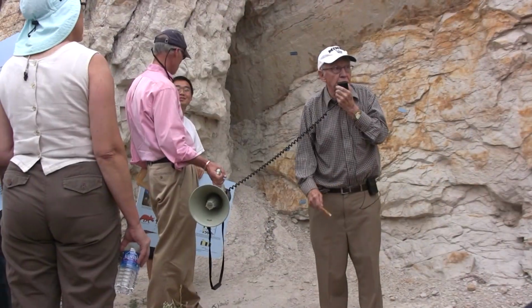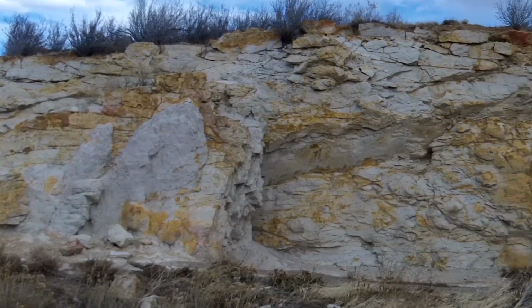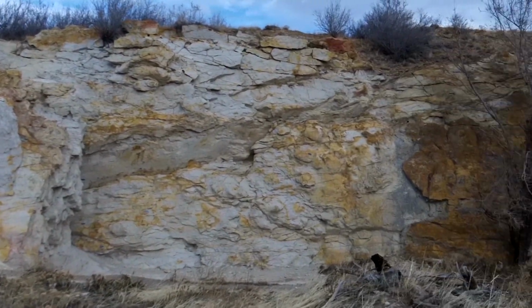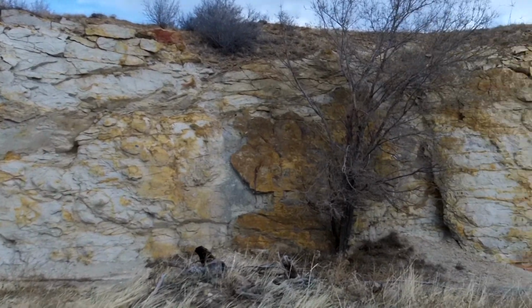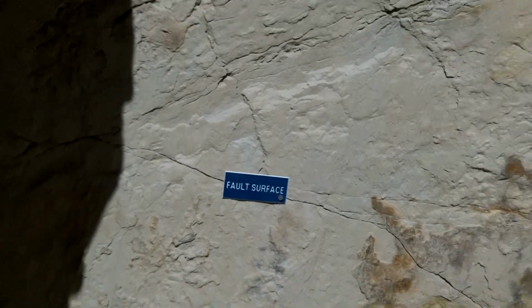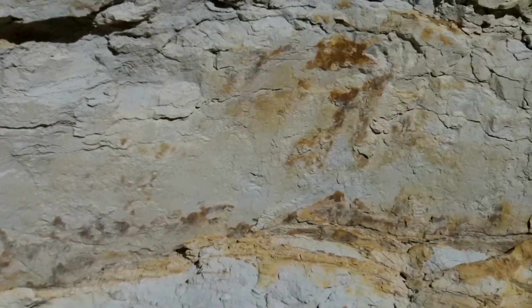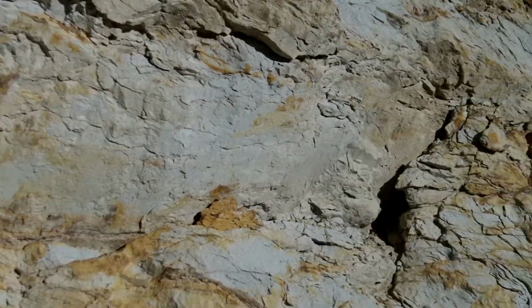There's something else you observe here, and that's some very small faults. Now, a fault is a break in the rock along which movement has occurred, usually planar structures. And there you see a blue sign that says fault surface.